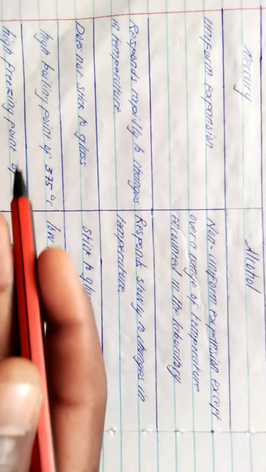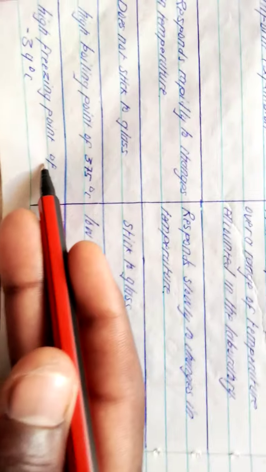Now remember, we said that alcohol or mercury can be used in thermometers, but mostly thermometers use mercury. Why? One, because mercury responds rapidly to changes in temperature, while alcohol is slow. Then the expansion in mercury is uniform, but in alcohol, it doesn't have a uniform expansion. Mercury does not stick to glass, but alcohol does. It has a high boiling point, high freezing point.